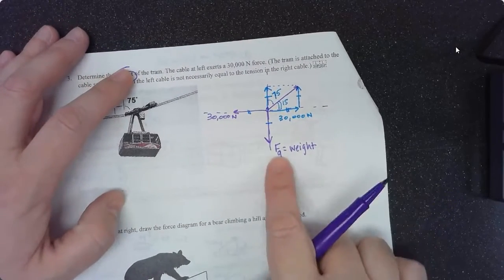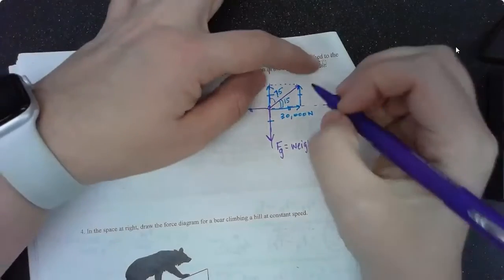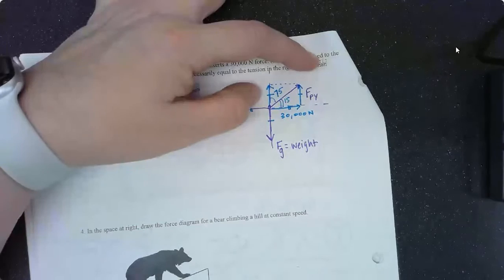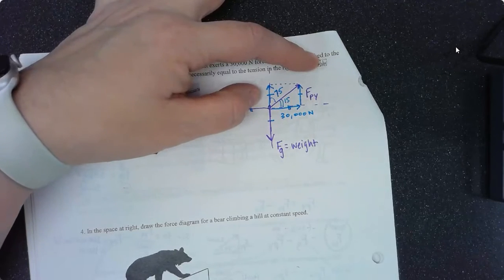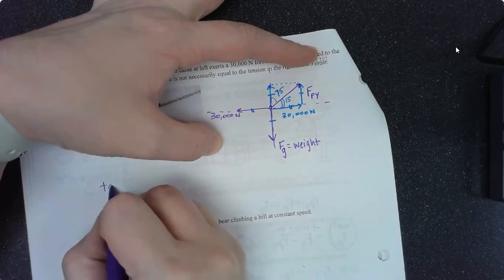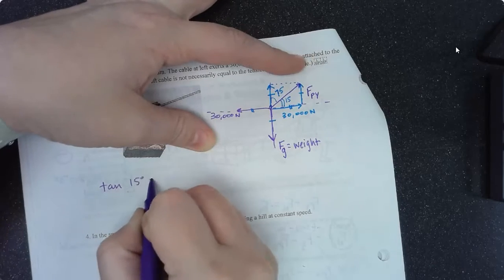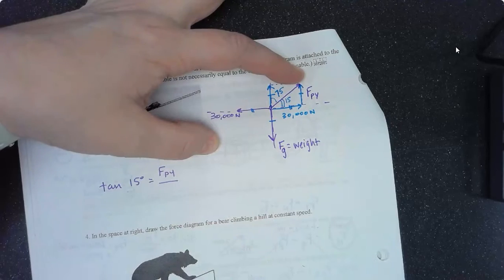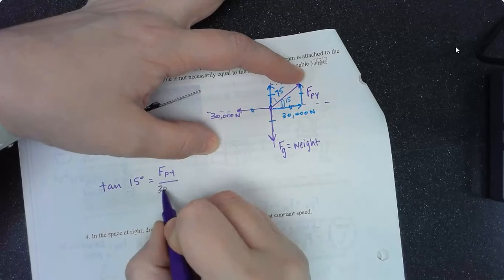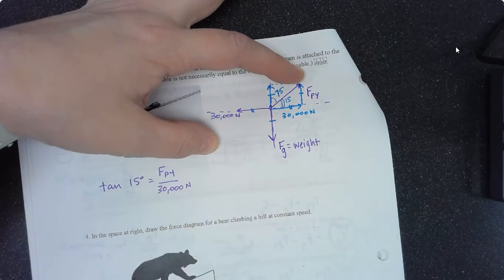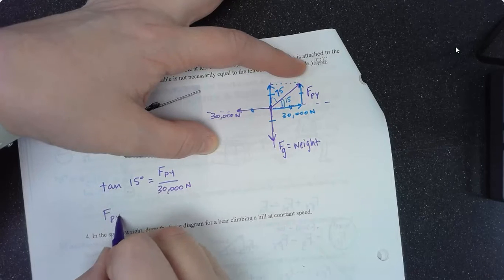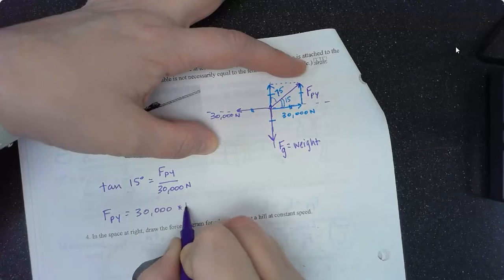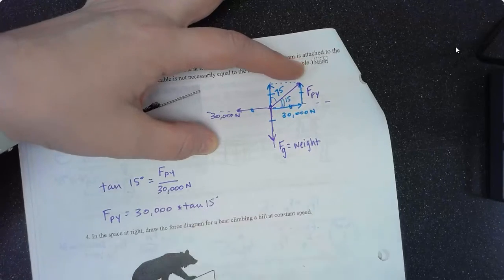So to solve for this vertical piece, force pull vertical, the way I'm going to set this up is tangent of 15 degrees is equal to my opposite side, FPY, divided by my adjacent side, which is 30,000 newtons. So that's going to be equal to 30,000 times tangent of 15 degrees.